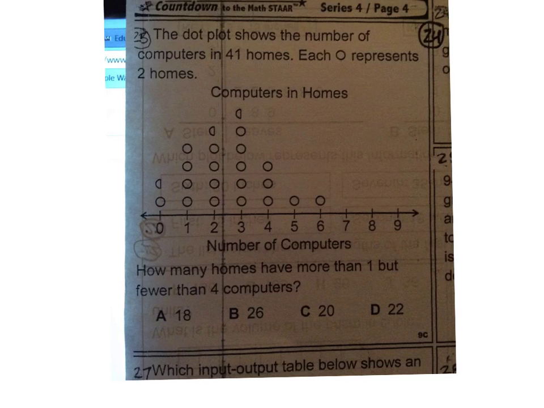Okay, and now we're going to count up the circles in those 2 numbers, and each of those circles represents 2. So we've got 2, 4, 6, 8, 10, 12, 14, 16, 18, and then we have 2 halves, so that would make it 20. Or you could just do 18, 19, 20. So there's going to be a total of 20 homes that have more than 1 but fewer than 4 computers. So it's going to be C.